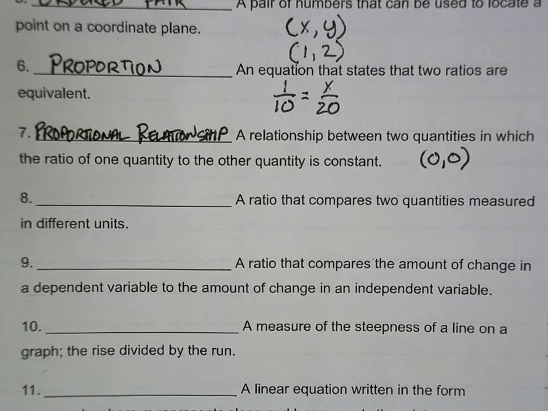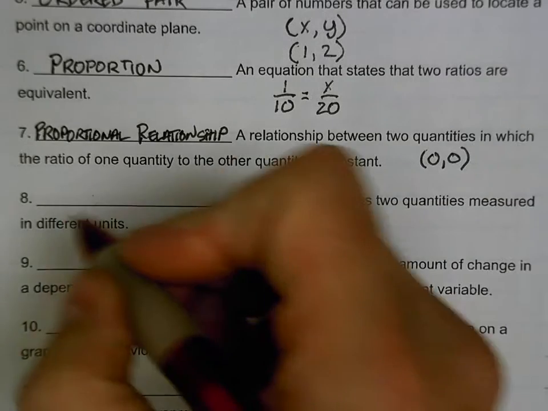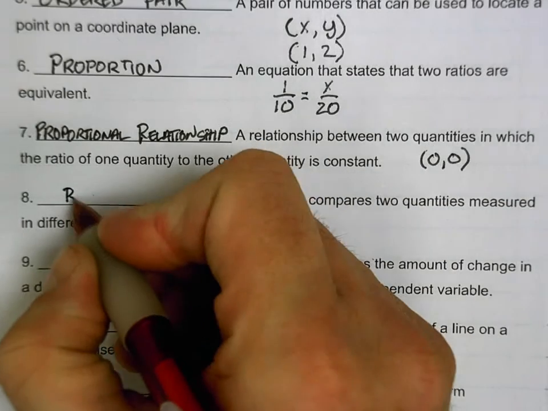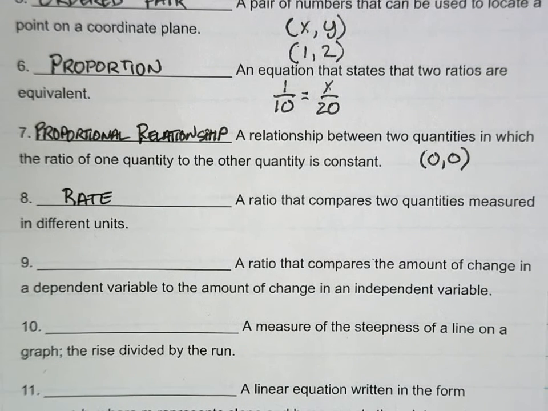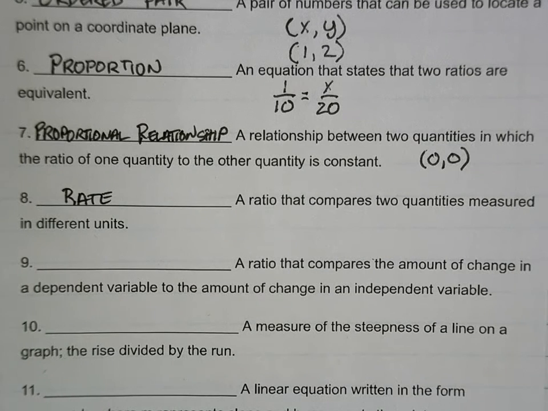Number 8. A ratio that compares two quantities measured in different units. Rate. It's a rate. Think about this. A rate is things like miles per gallon. I'm comparing miles and I'm comparing gallons.